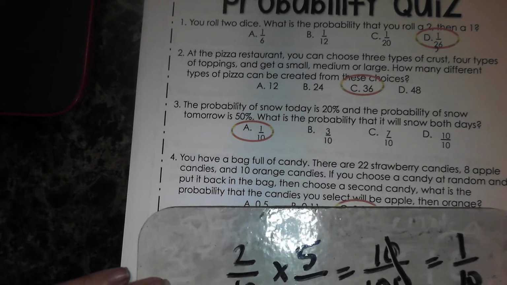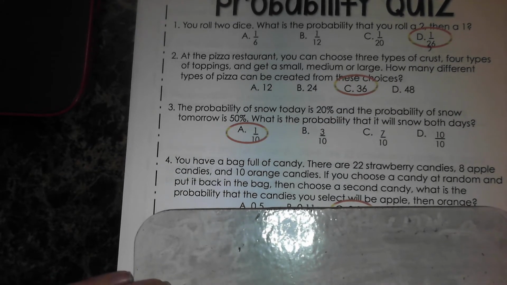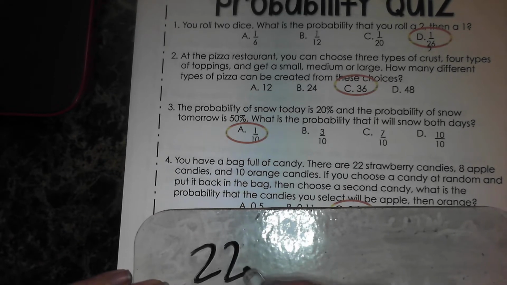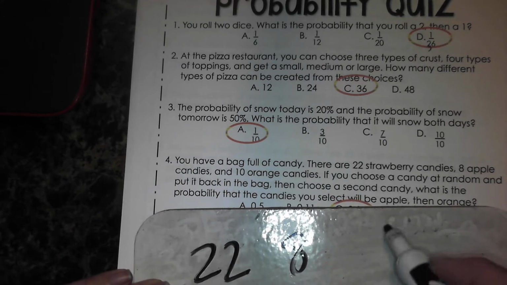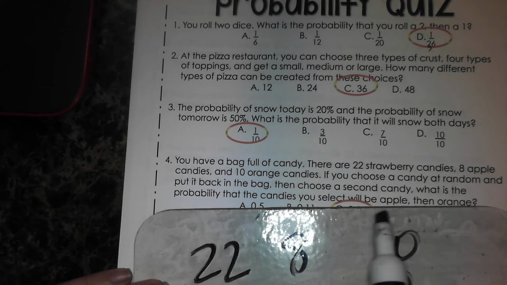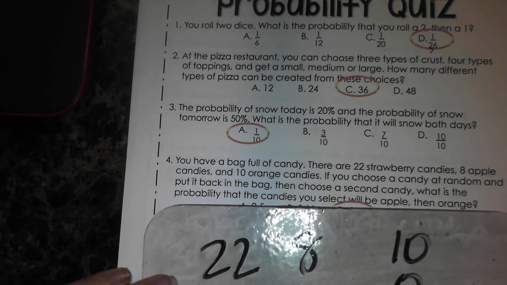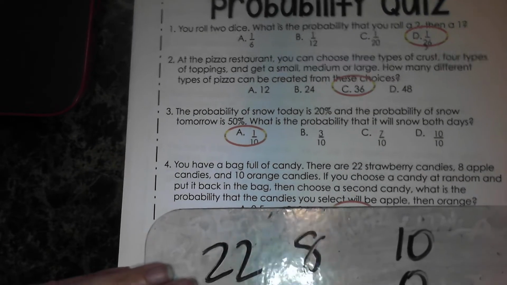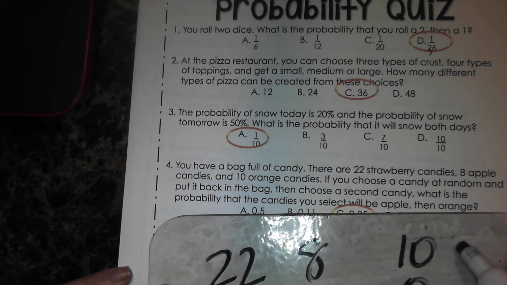Number 4, you have a full bag of candy. There are 22 strawberry candies, 8 apple candies, and 10 orange candies. If you choose a candy at random and put it back in the bag, then choose a second candy, what is the probability that the candies you select will be an apple, then an orange? So the total number first is 40 outcomes. So the chance of an apple first would be 8 out of 40. And then chance of an orange would be 10 out of 40.